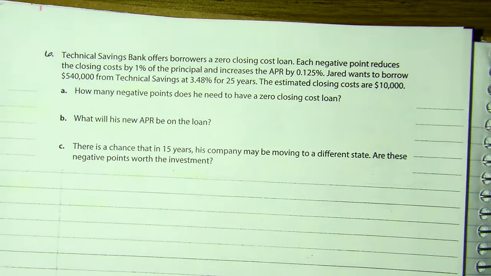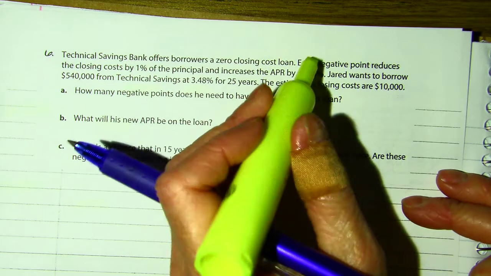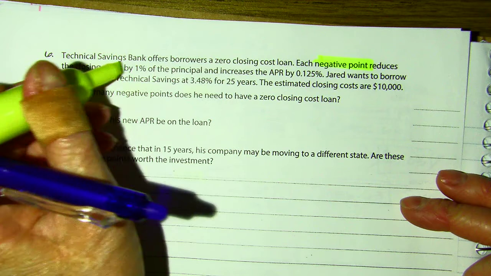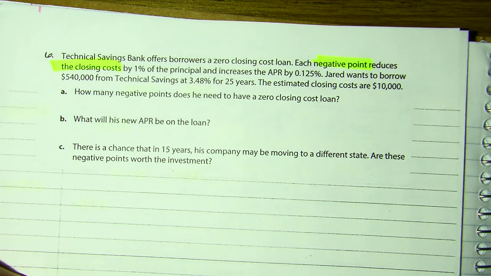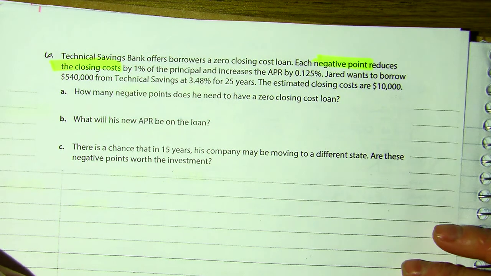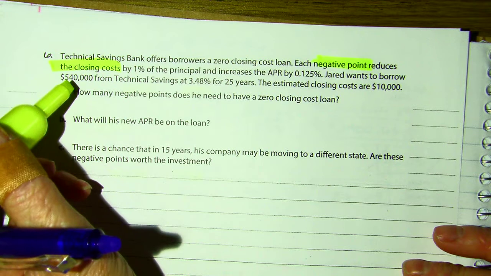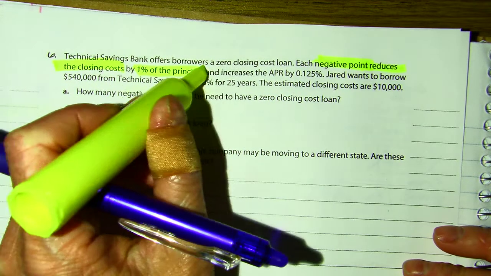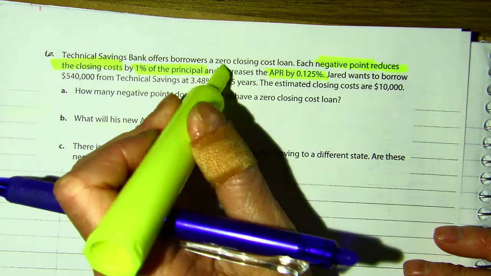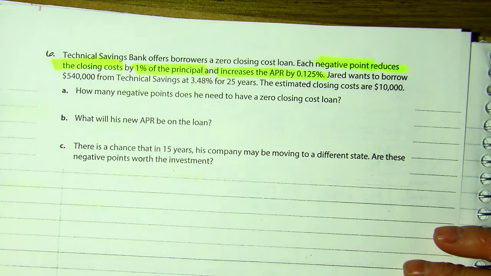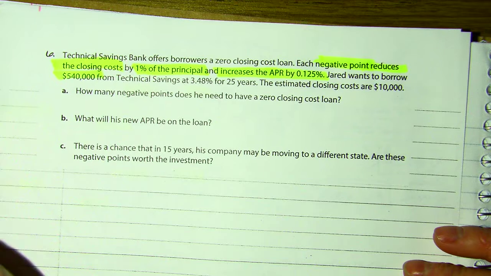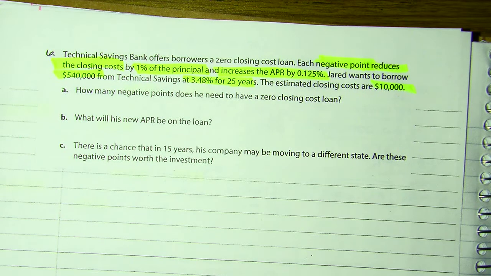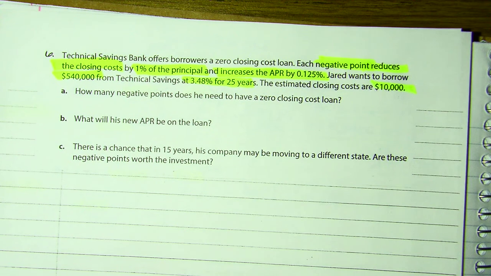For this one, remember, negative points reduce the closing costs, but increase the rate. It does the complete opposite of before. Negative points reduce the closing cost by 1% of the principal and increase the APR by 0.125. So Jared wants to buy $540,000 at this rate for 25 years, and the closing costs are $10,000.